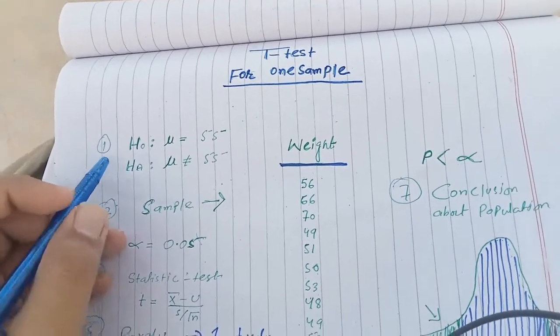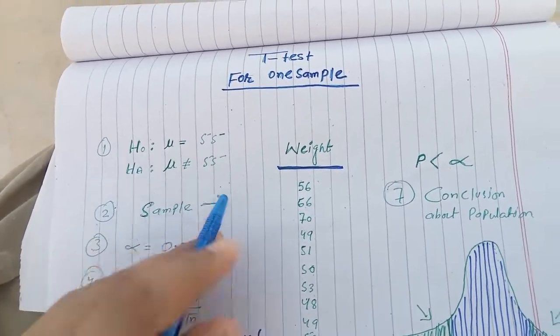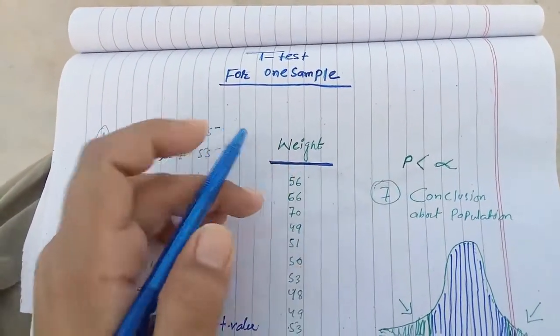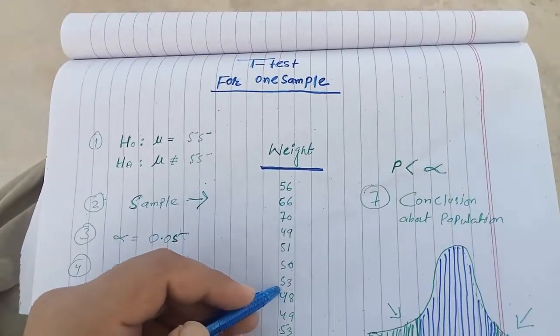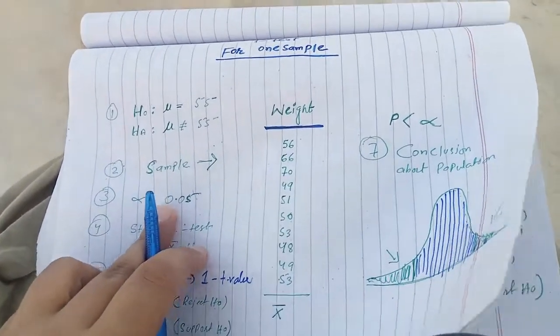How can we do this? We take a sample. Here we have taken a sample of 10 students, where we can see the weights. Now we set the threshold at 0.05.